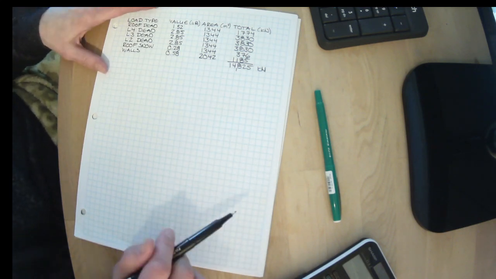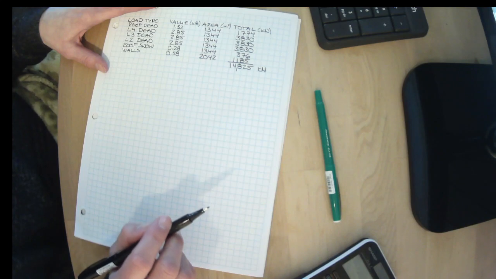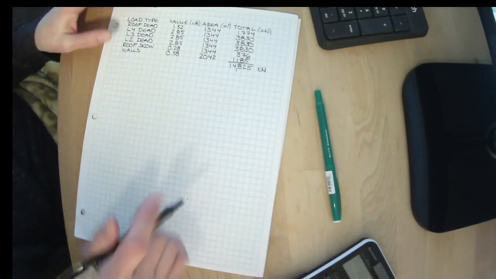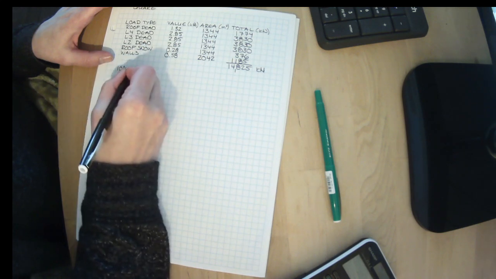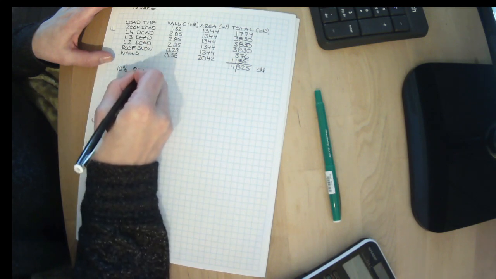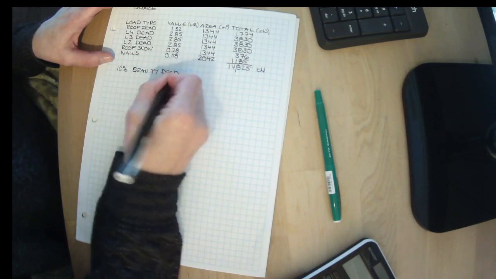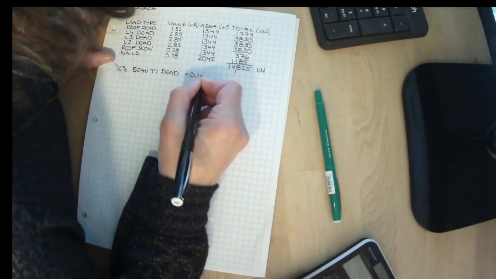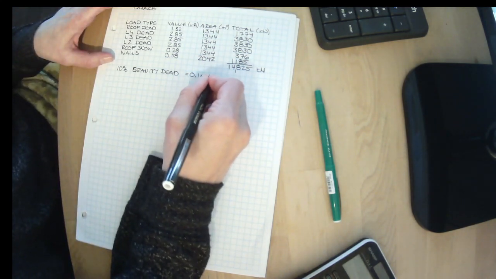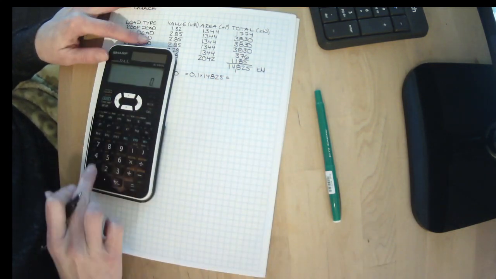Now they told us to use 10% of the load as the earthquake load applied to the building. So 10% gravity dead equals 0.1 times 14,825.